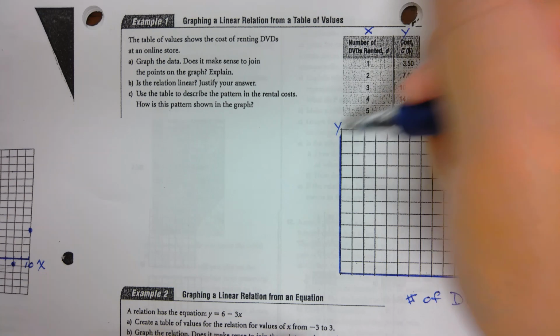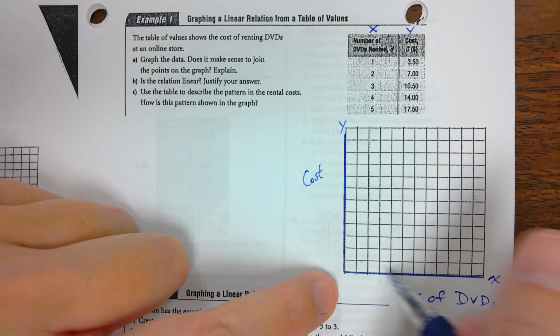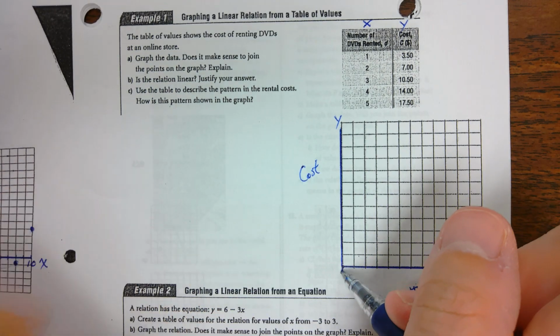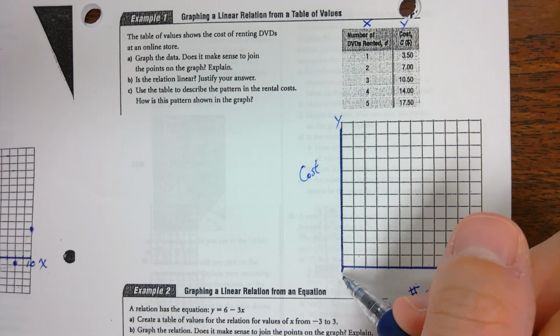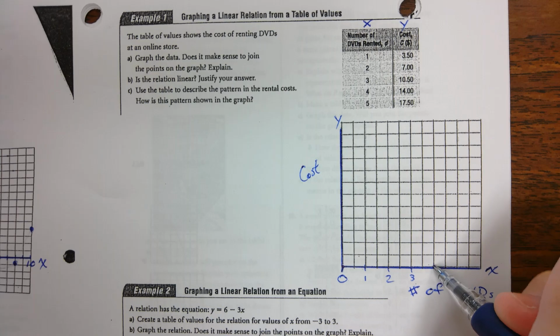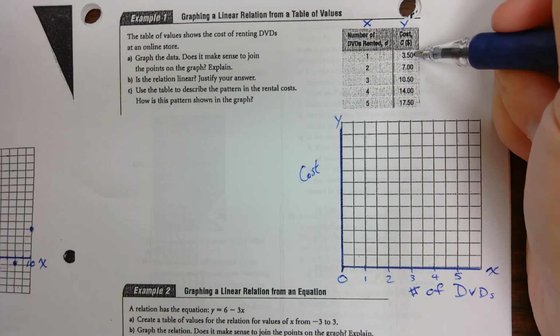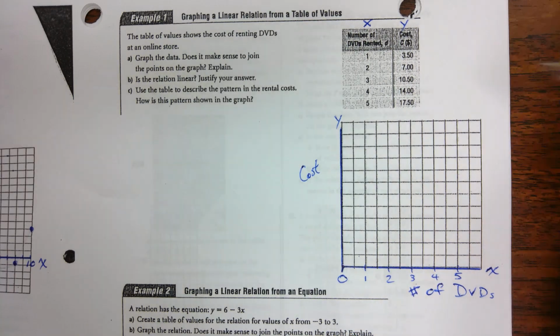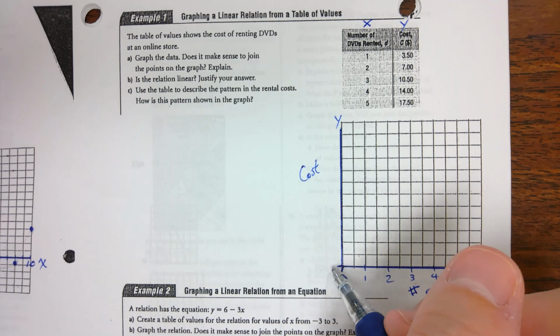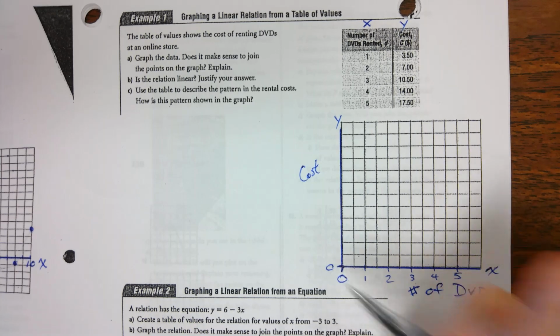So cost goes right here. Okay, I need to fit numbers from 1 to 5 down low right here. What is this first number? 0. Good. Okay, so 0, 1, 2, 3, 4, 5. Alright, and then here I need to go from 350 to 1750. What is this number right here? 0. Okay, so again, not 350. I know my first number is 350 right here, I can read, but that first number is always 0.